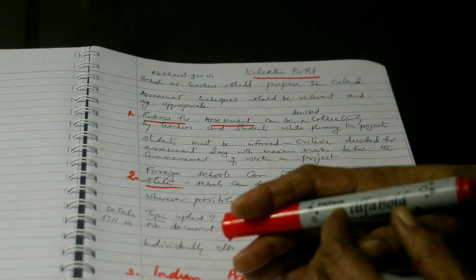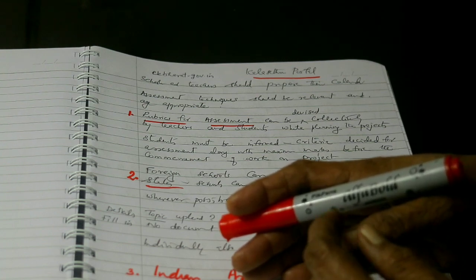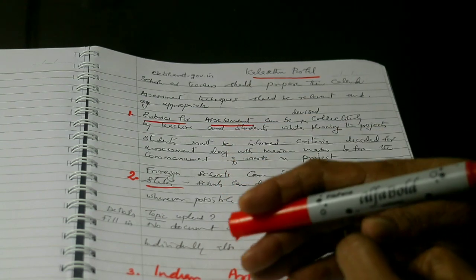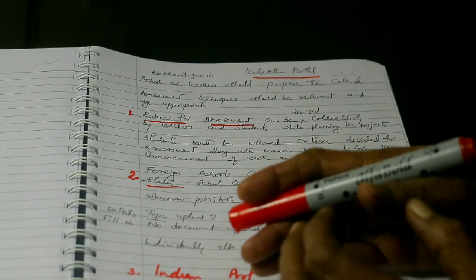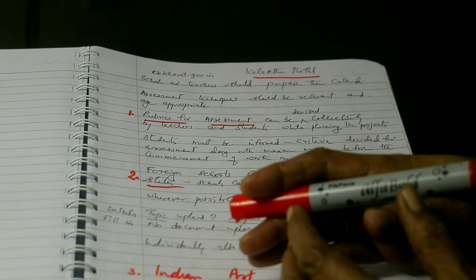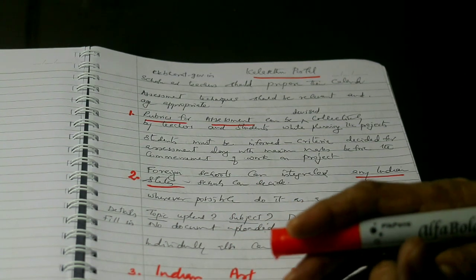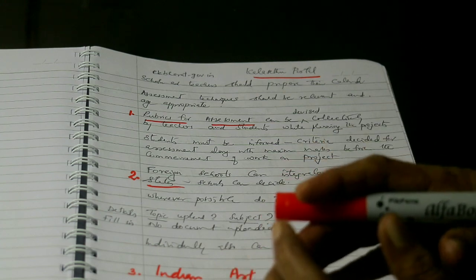Then another doubt was about foreign schools, and which state they have to integrate. Foreign schools can integrate any Indian state. The schools have the discretion to decide which Indian state they want to integrate. So, as a partner state, you have to select the art forms.